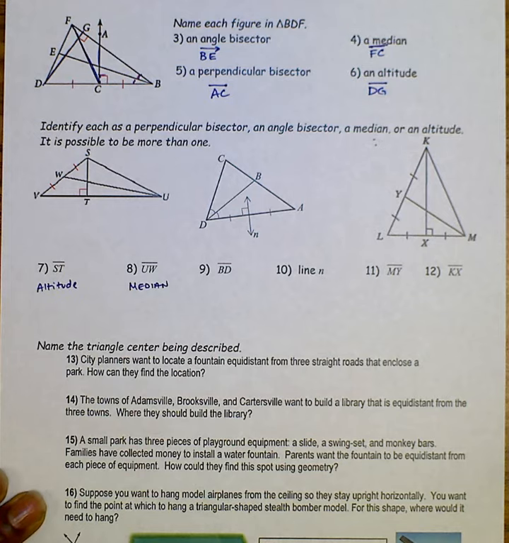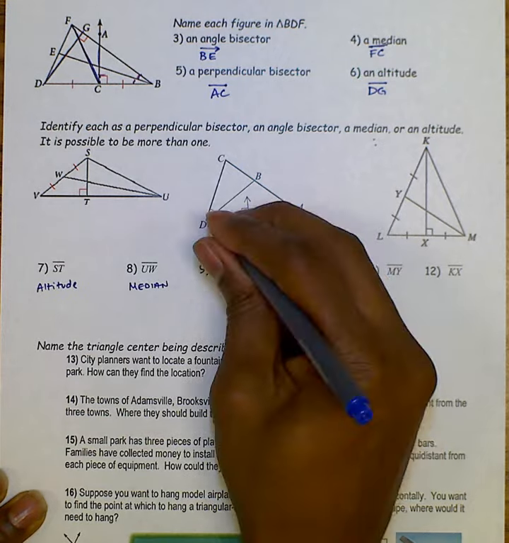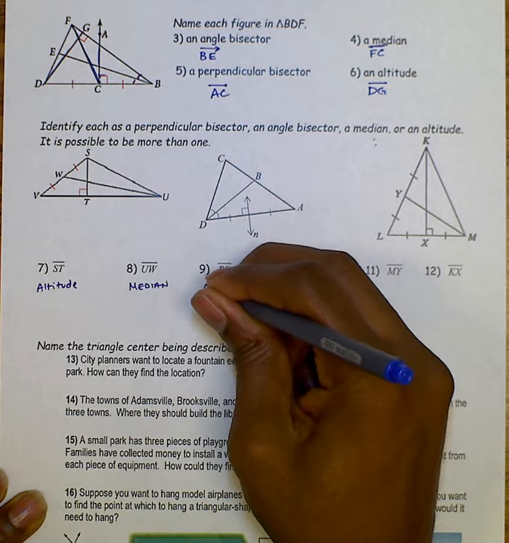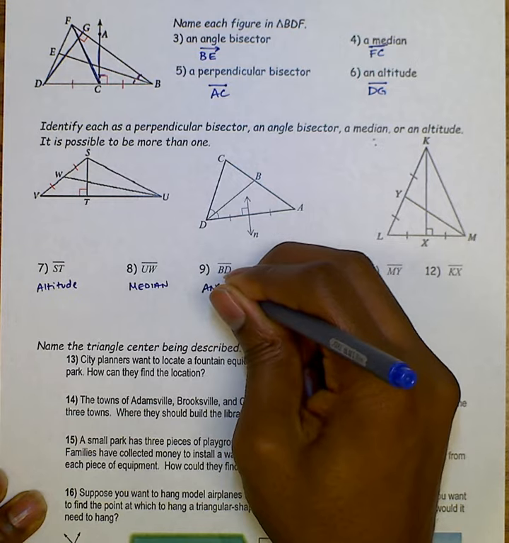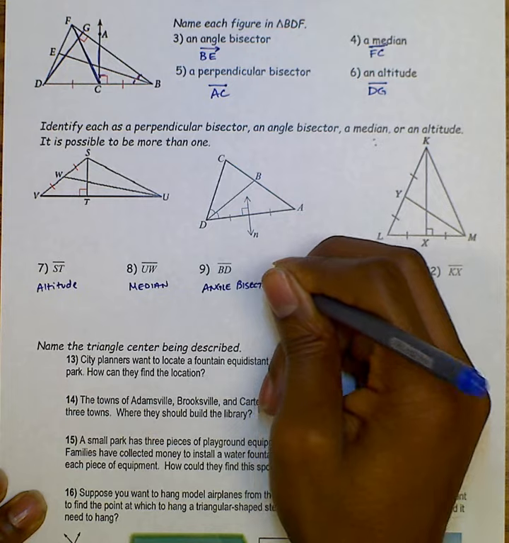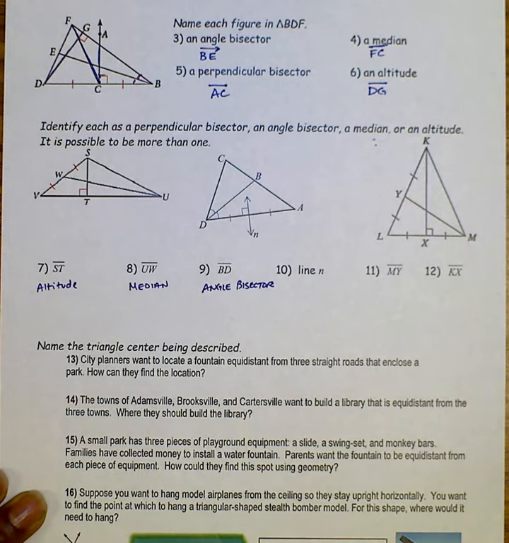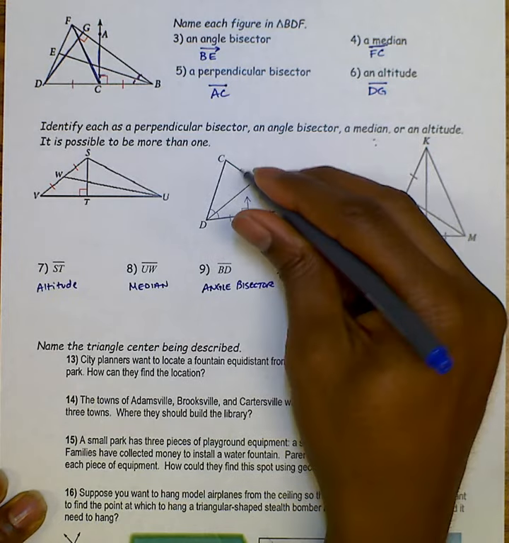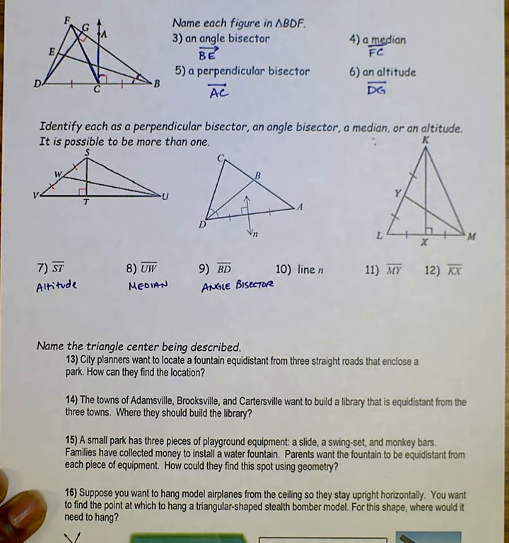Number 9, BD. BD is definitely an angle bisector. You would probably be tempted to call it a median, but remember that they have not told us that those are congruent. So since they didn't tell us that those are congruent, we can't call that a median. Okay, and it's not an altitude because it doesn't go 90 degrees.